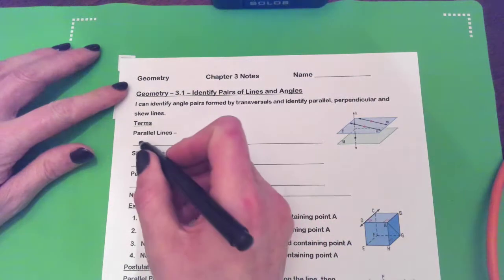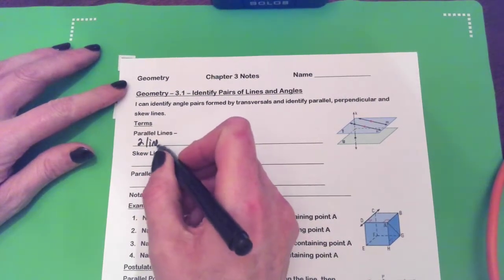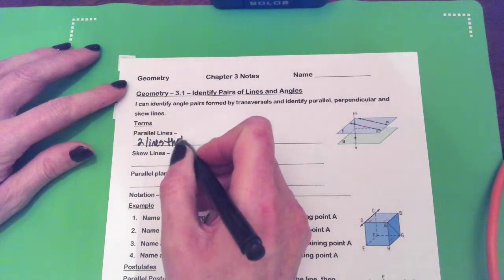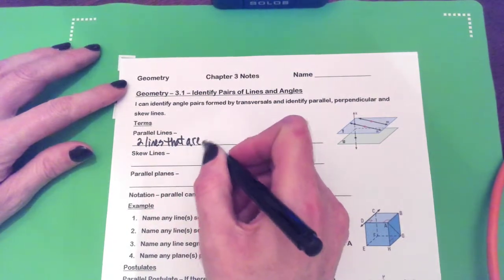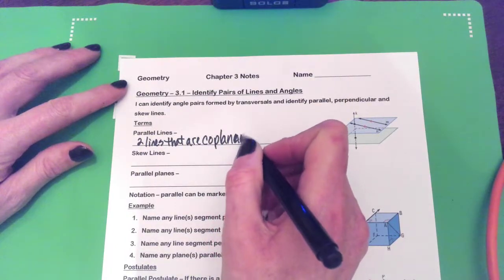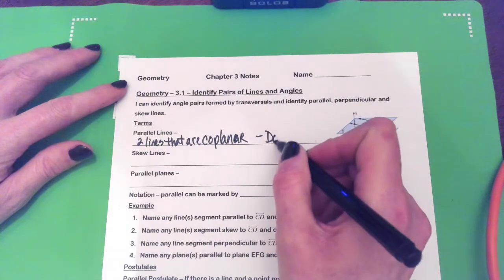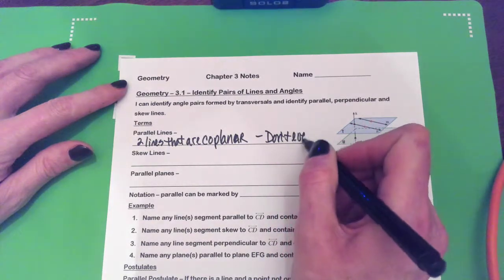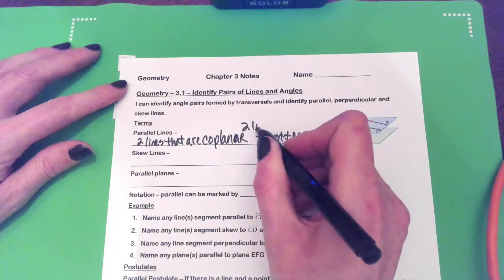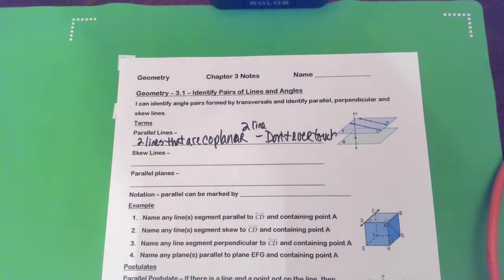First of all, parallel lines are two lines that are coplanar. That means they have to be on the same plane. And then they are also two lines that cannot touch. So two lines that don't ever touch. So parallel lines, we're always talking about two lines that are coplanar and that don't ever touch.